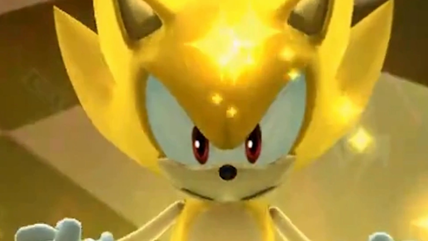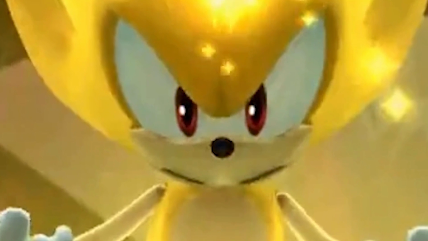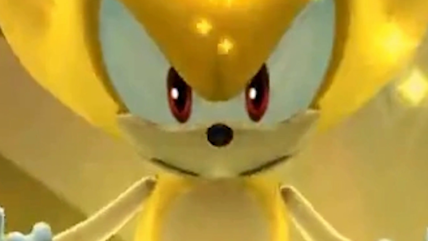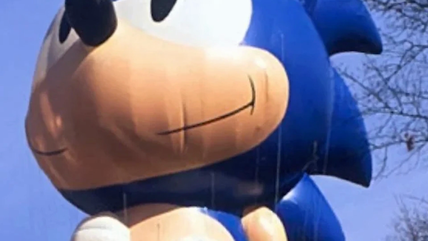You see, the reason why sometimes Sonic may have two mouths is because, depending on what perspective you're looking at, you may not be able to see Sonic in his entirety. So Sonic Lost World had two mouths for Sonic. And so did this float from the Macy's Thanksgiving Day Parade from many years ago.